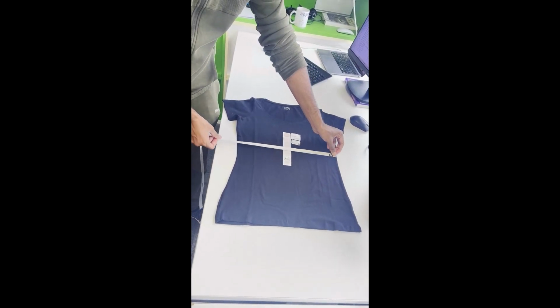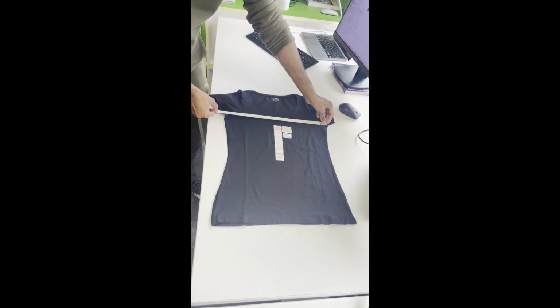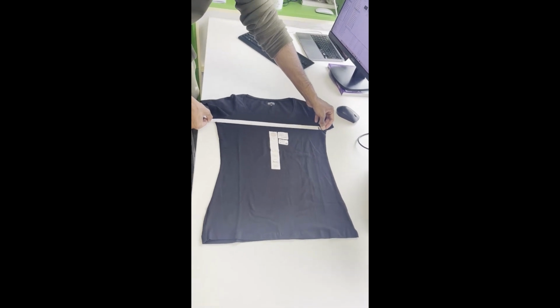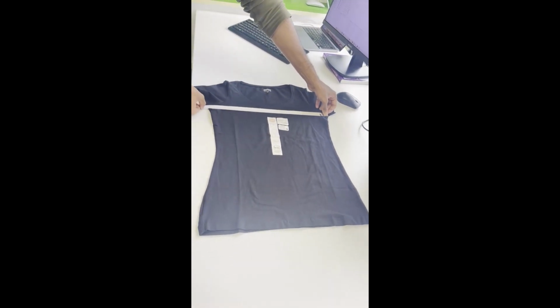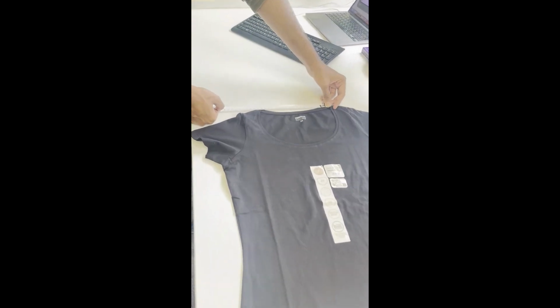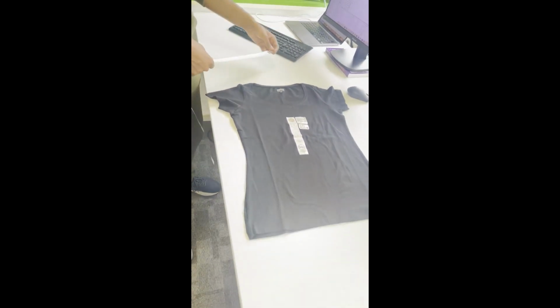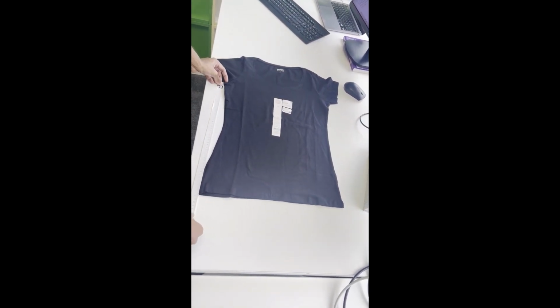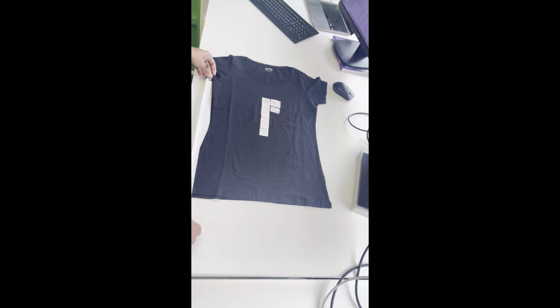Waist width, chest width, and neck width. Then proceed with the vertical measurements.